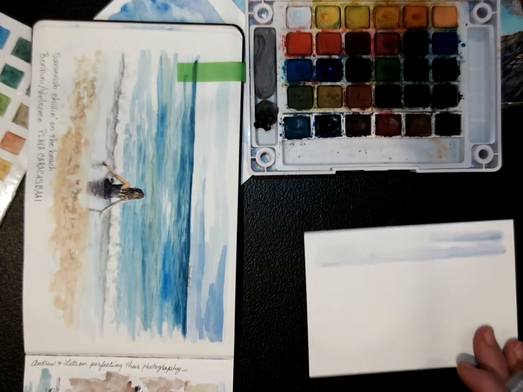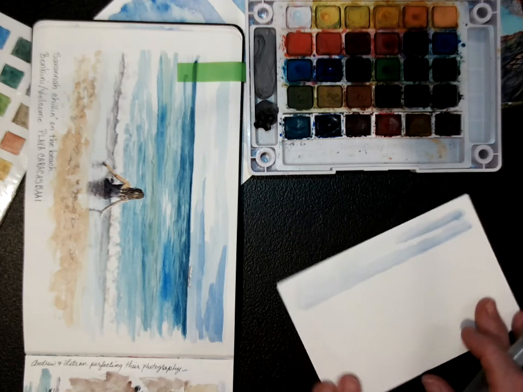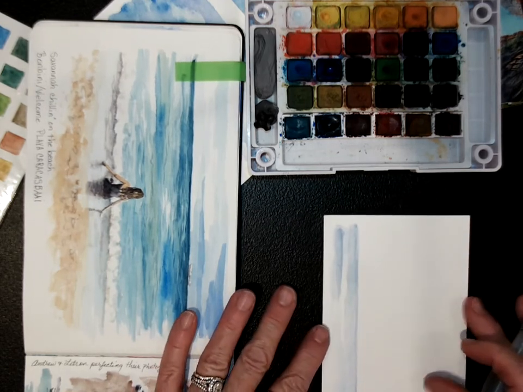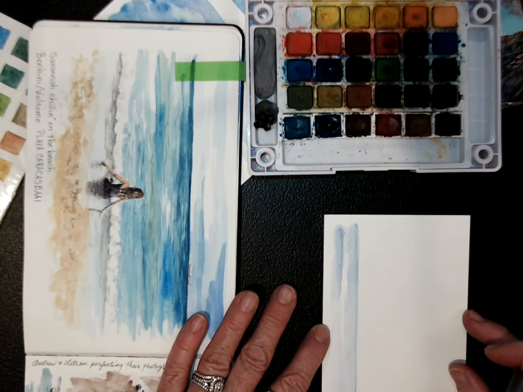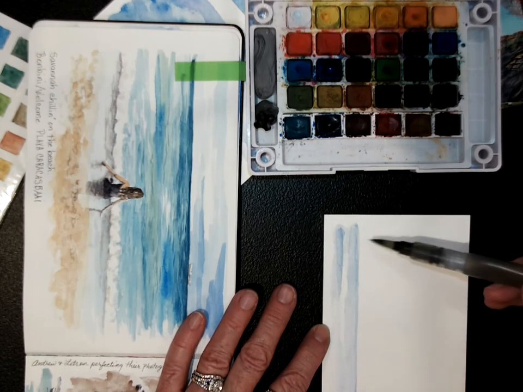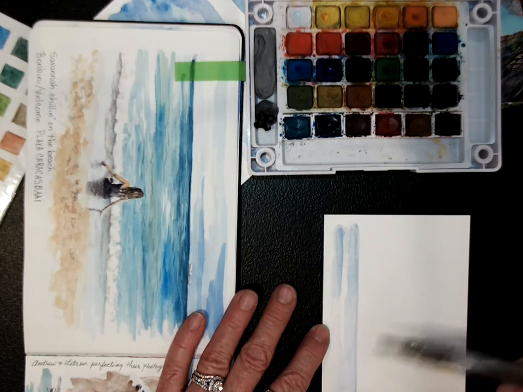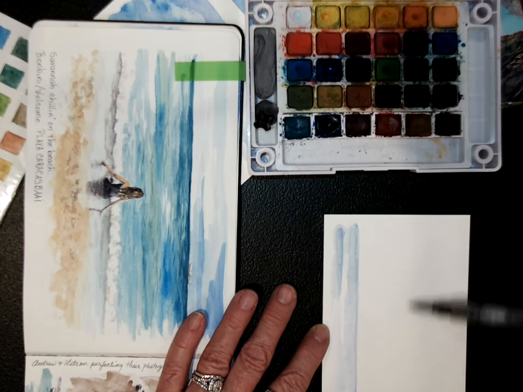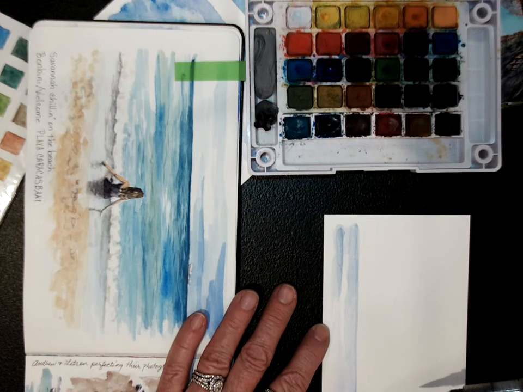Okay, now I'm going to turn it this way because now I'm working this direction. The point of my brush is going to be at the horizon line and I'm coming down this way. All right, so y'all just hold your brushes for a second and don't paint, unless you're still painting sky.